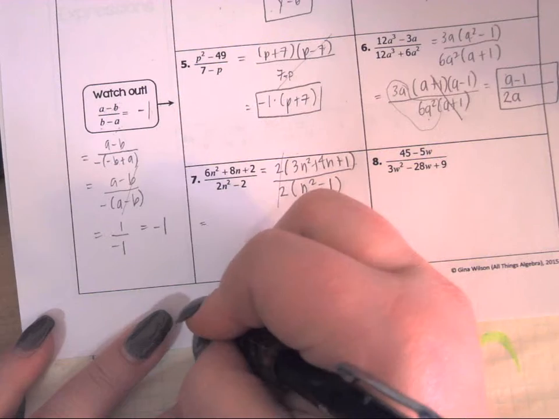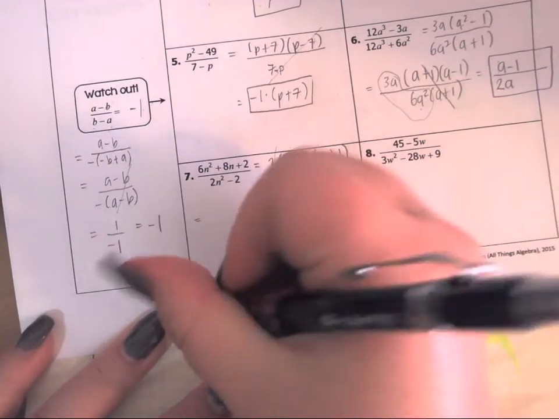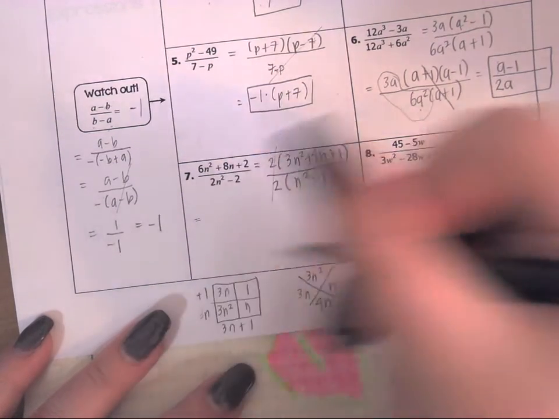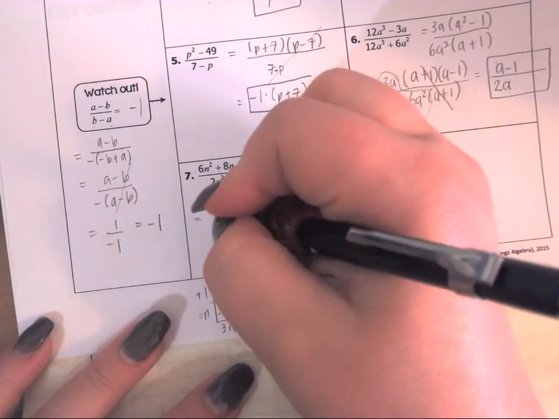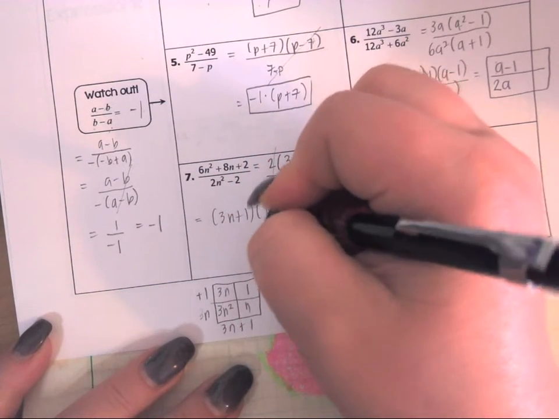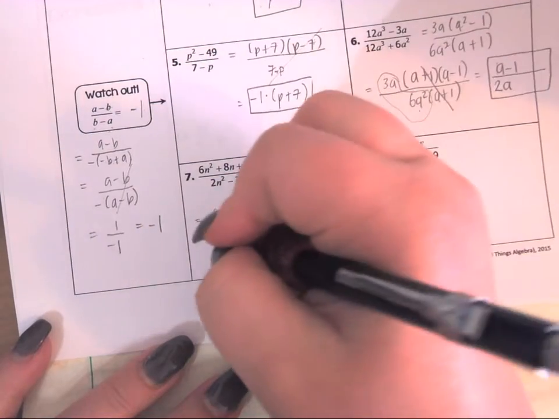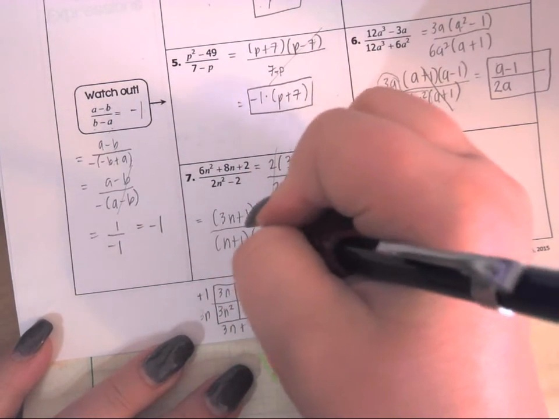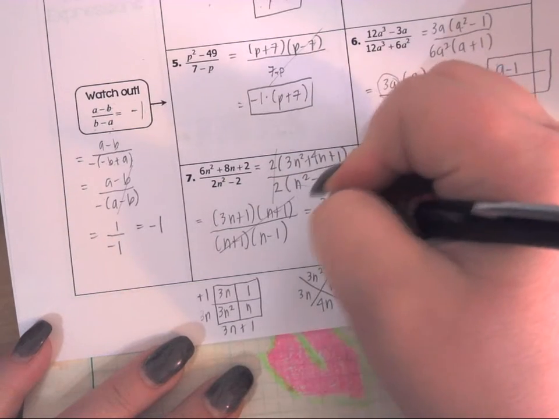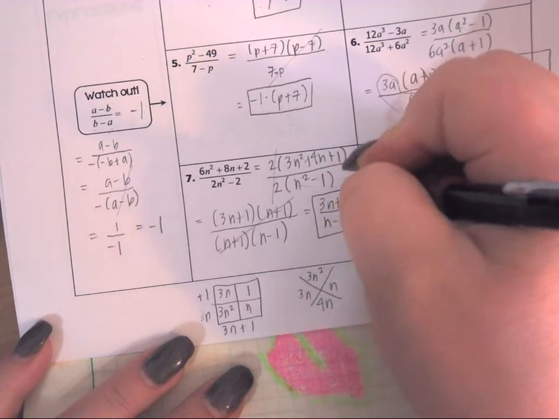And then you factor, so that's n, 3n plus 1, plus 1. So then the top factors to 3n plus 1, and then n plus 1. And then the n squared minus 1 is a difference of squares, so it's n plus 1, n minus 1. And then the n plus 1's cancel, and then you get 3n plus 1 over n minus 1. And that's it.